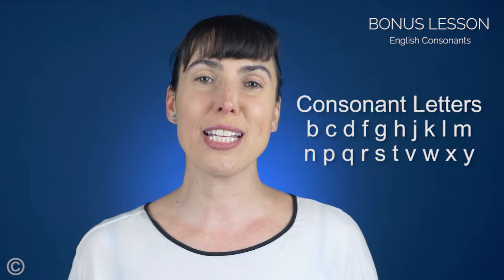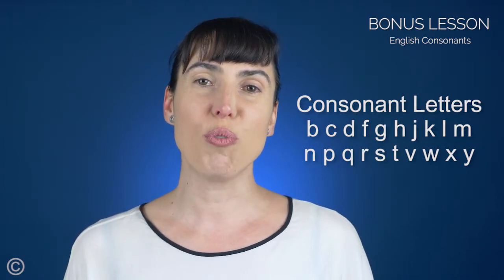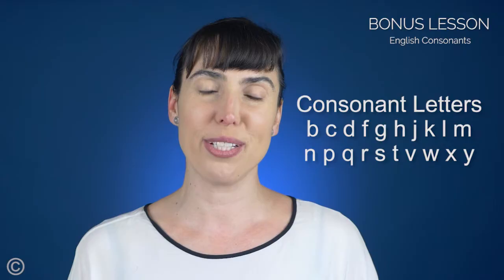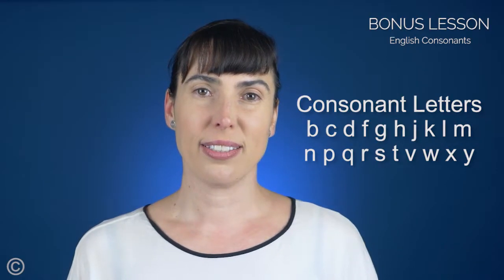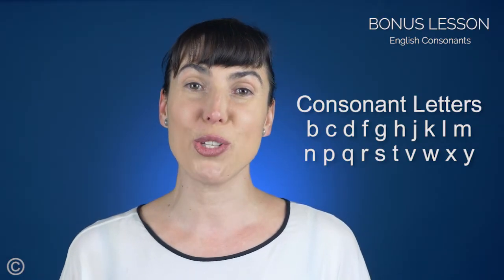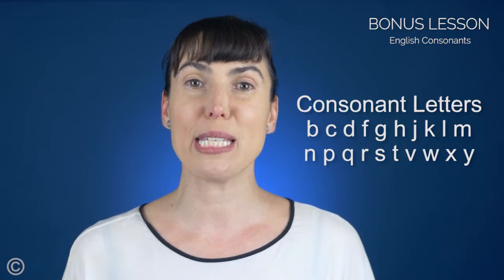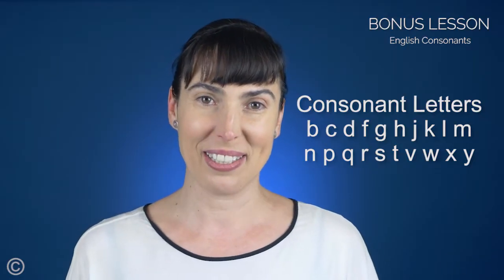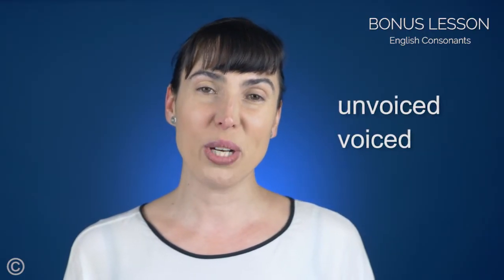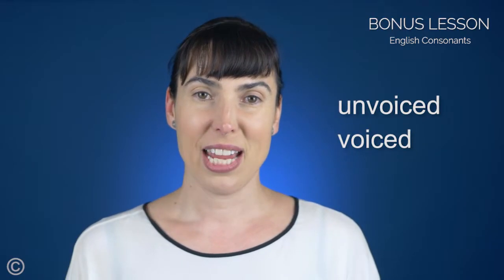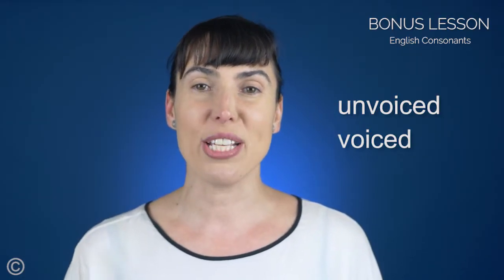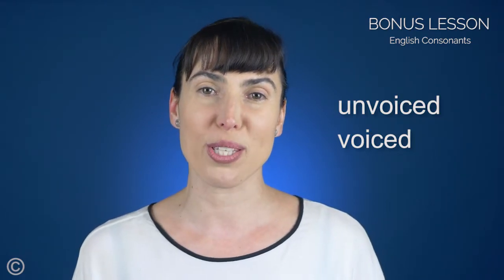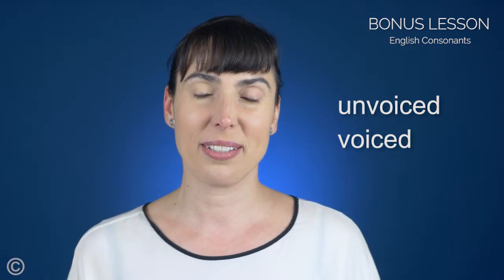So here are the consonant letters that we use for writing consonant sounds in English words. The IPA symbols that we'll cover soon represent the consonant speech sounds that we use for talking. There are two types of consonant sounds, unvoiced and voiced. Unvoiced consonants have no voice. This means there is no vibration from the voice box when we make these sounds.